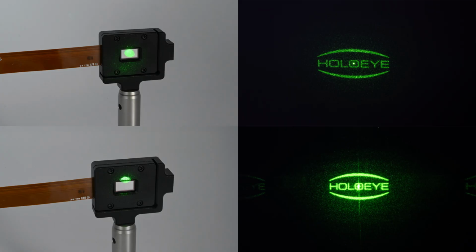Some HOLOEYE SLMs have an aperture on the display. If you illuminate the aperture, you get a visible noise at the 0th order. Please avoid illuminating the aperture. The SLM is now properly configured.